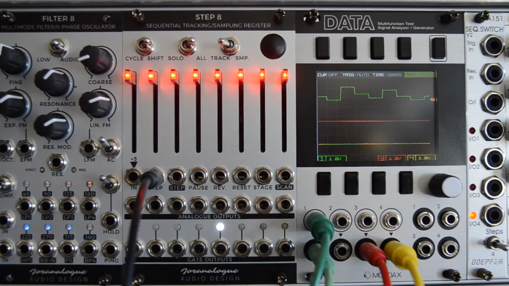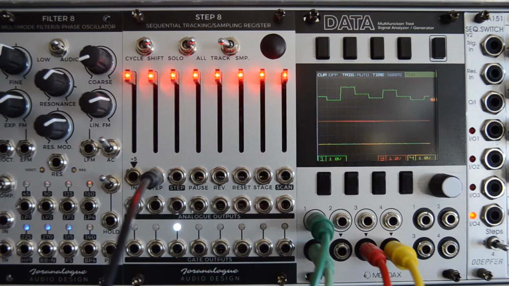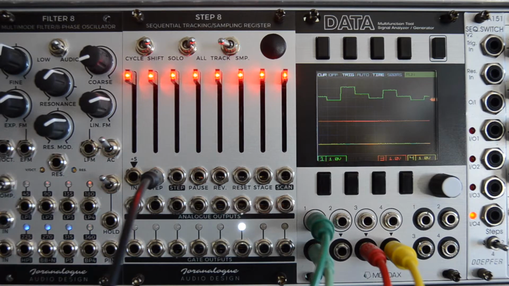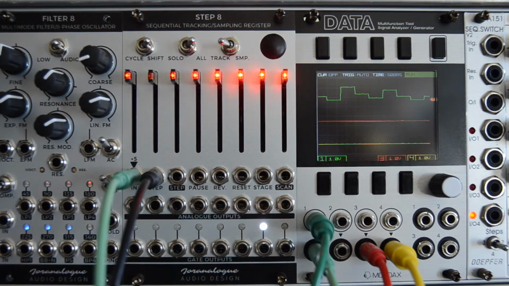This sequence is coming from Moscow 2 and it's being clocked by the same clock that I'm using to clock step 8. This is something that I forgot to mention in the previous patch about hocketing, is that for it to work like I'm showing you here, you need to use the same clock for your sequencer and for step 8. Let's remove this sequence and let's connect it to the input on step 8.